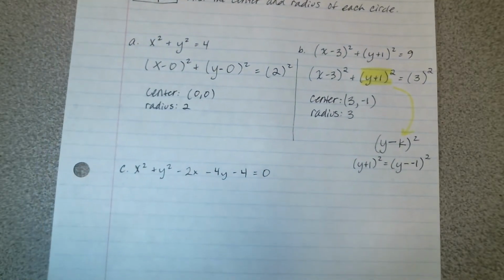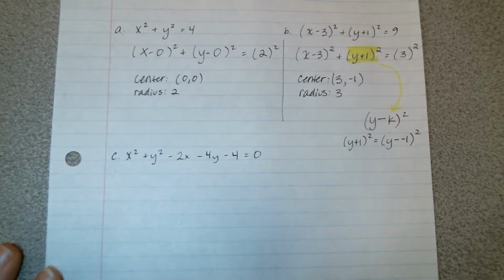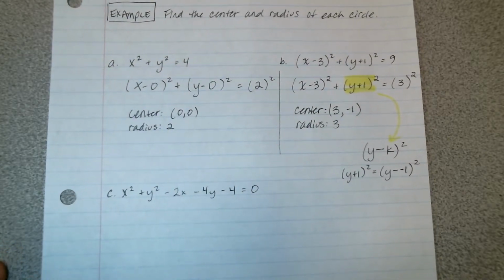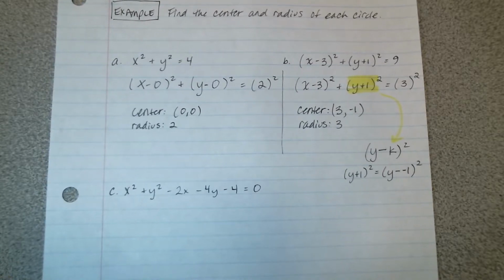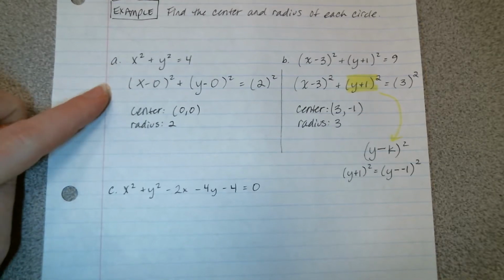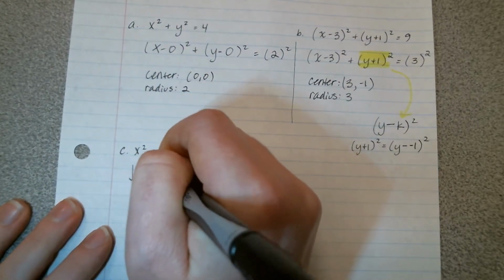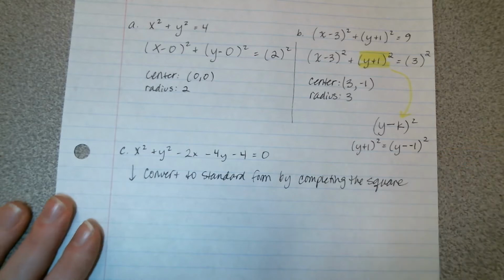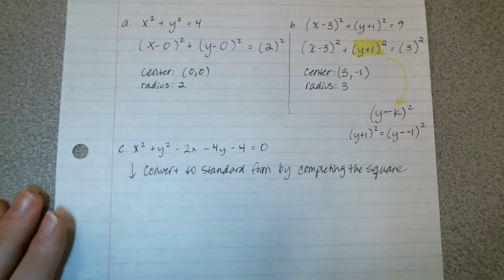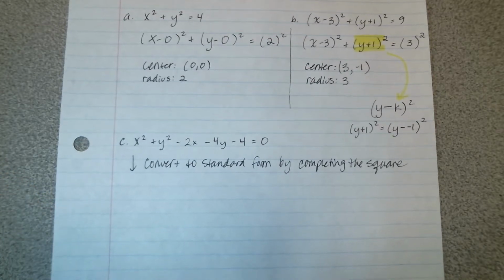Okay. So in this third example, or rather part C of this example, I've given you the equation in general form. And the downside to general form is that finding the center and radius is a little bit more work. So what I'm going to do is convert from general form to standard form so that I can identify the center and radius just like we did in parts A and B. The way that we convert from general form to standard form is by completing the square. So remember how to complete the square.